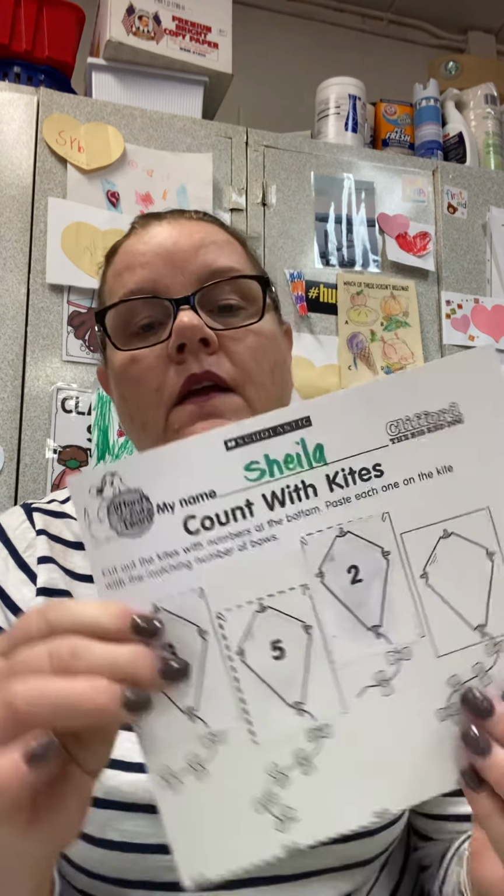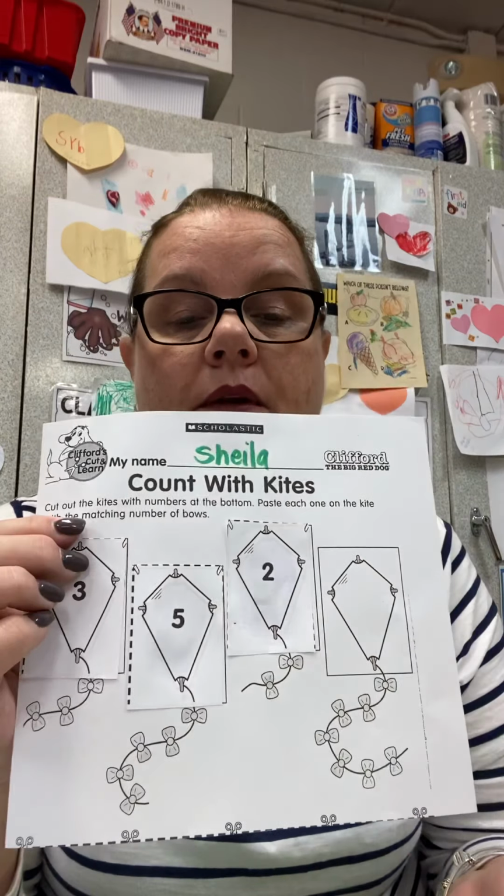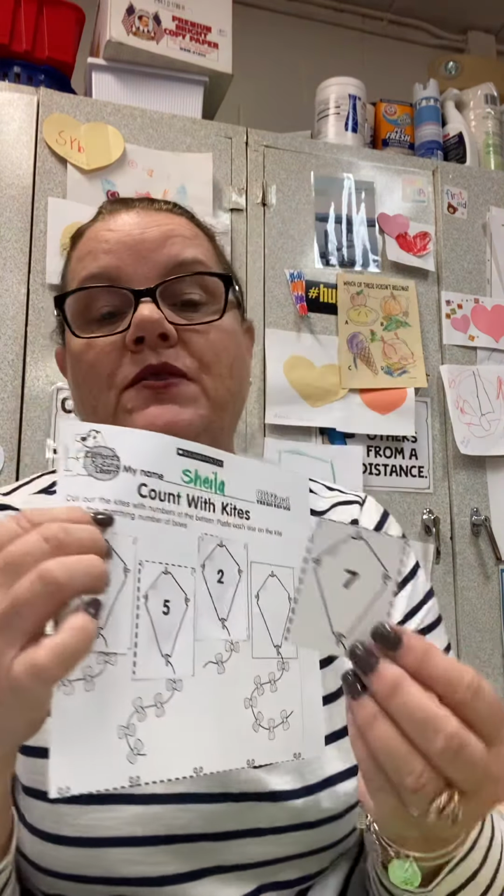What number are we getting here, boys? Count the bows. Good. Yes, you're getting 2. So we're going to find the kite with the 2 and glue that right over. All right, so now we only have 1 left. So we know it's a number 7.